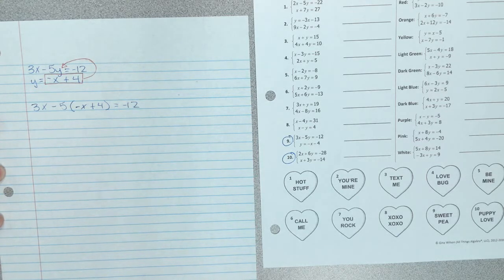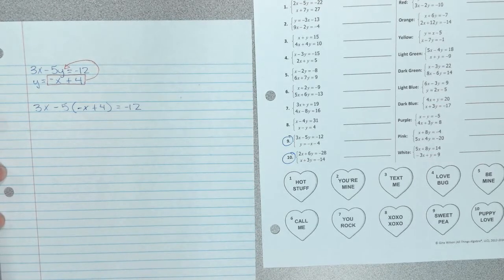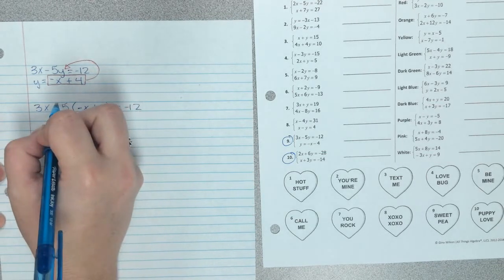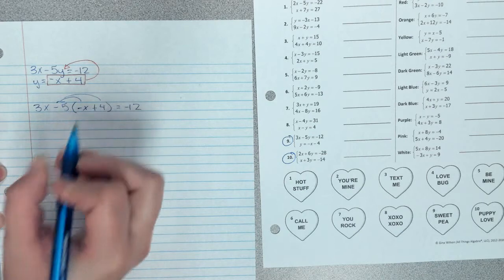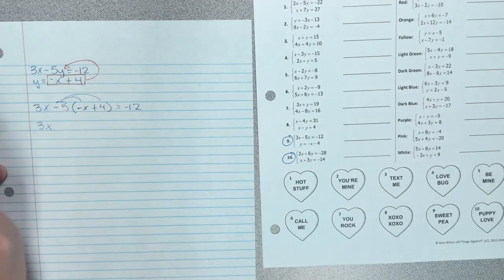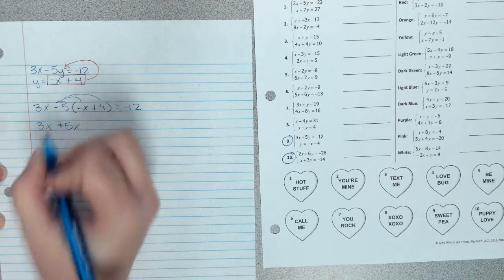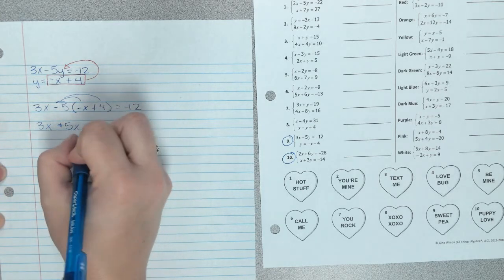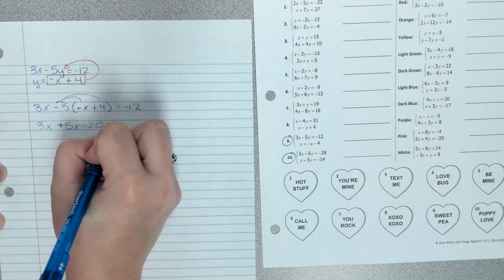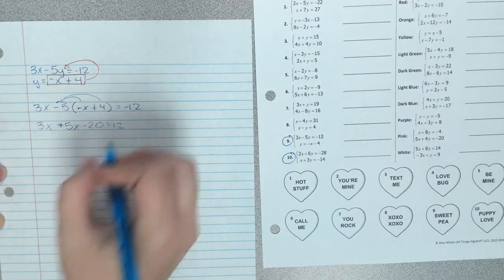Now I'm going to do my solving for x. My first step in solving is to distribute. I have to distribute that negative 5. So it becomes 3x plus 5x, because a negative times a negative is a positive, minus 20 equals negative 12.